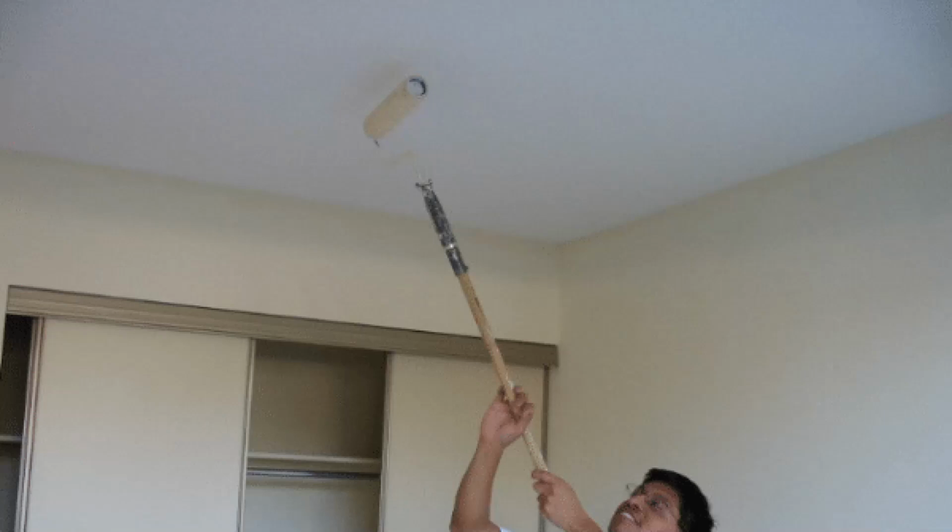Today we are tackling a common painting problem, paint streaks and drips. It's a frustrating issue, but don't worry, we are going to break down the causes and show you how to eliminate them. First, let's talk about why these imperfections happen.